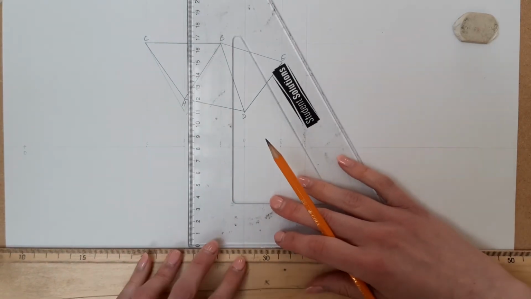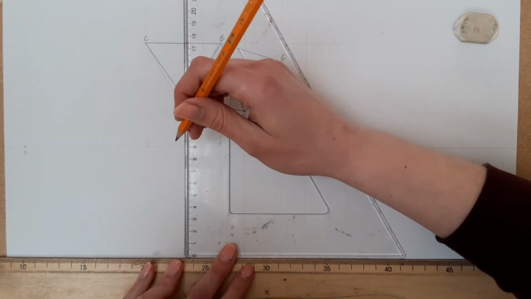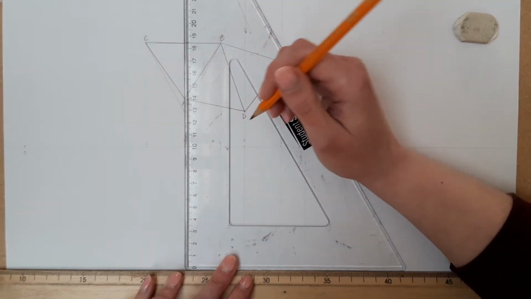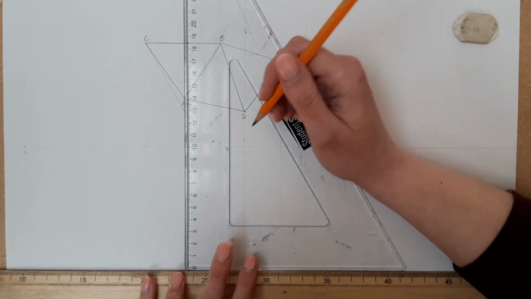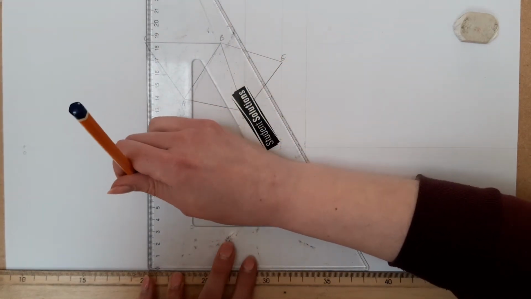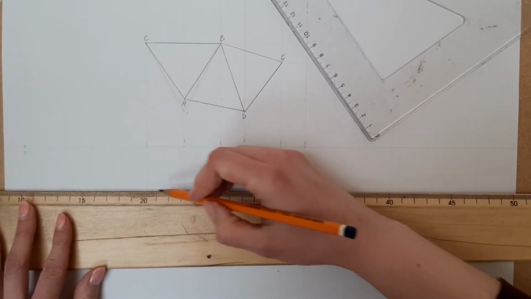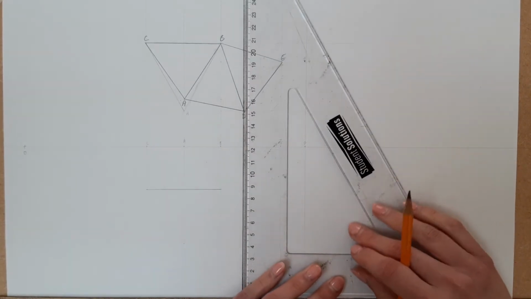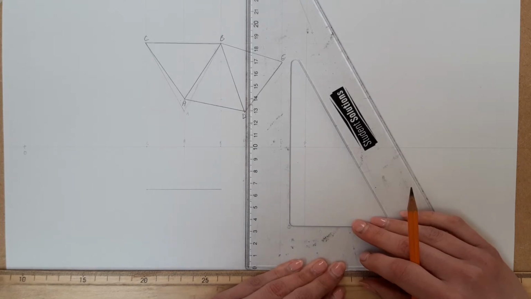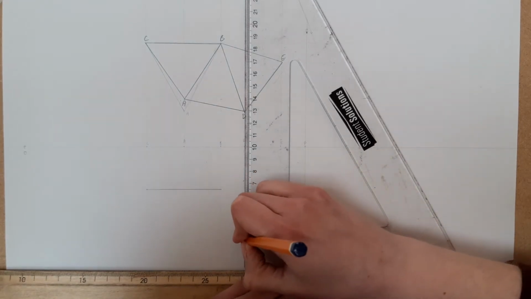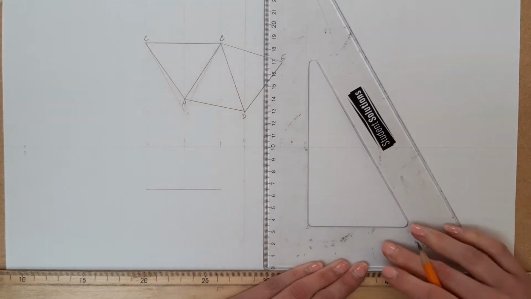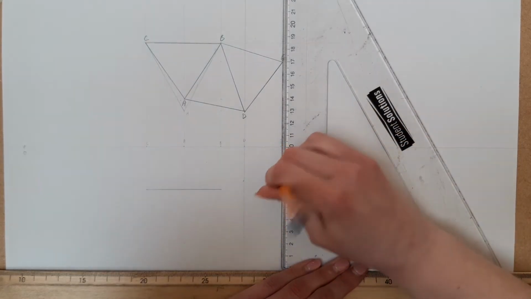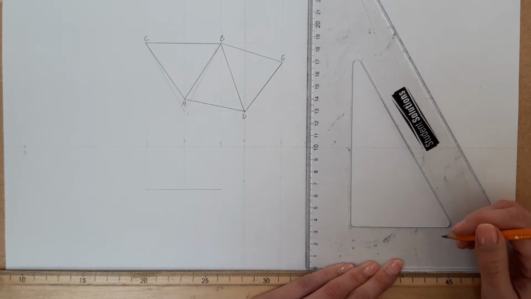So 80 for A, 35 for B and C, D is 75, E is 25, and F is 55.